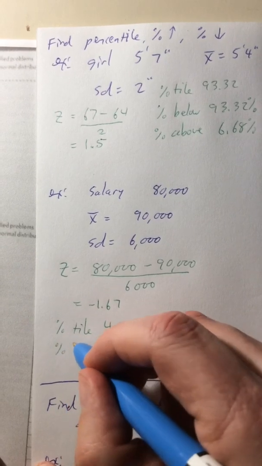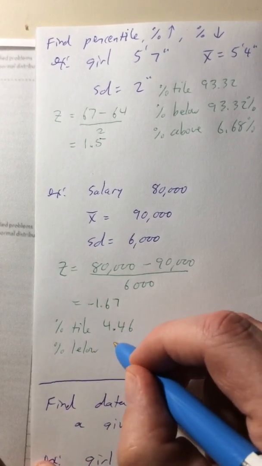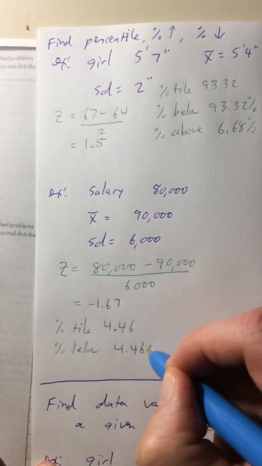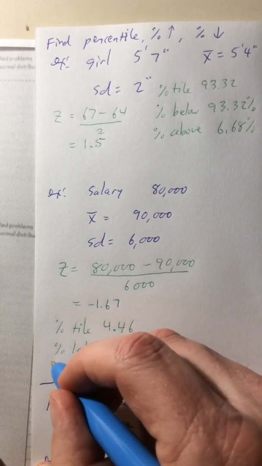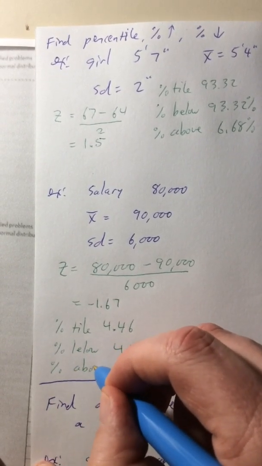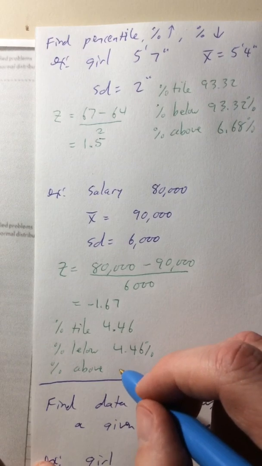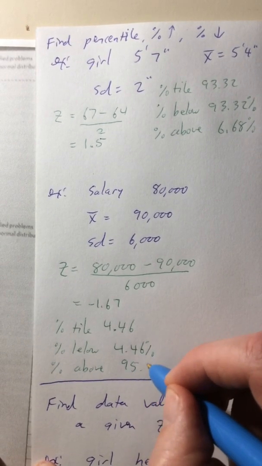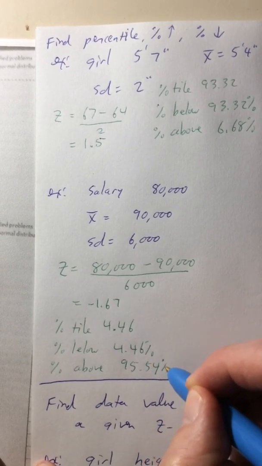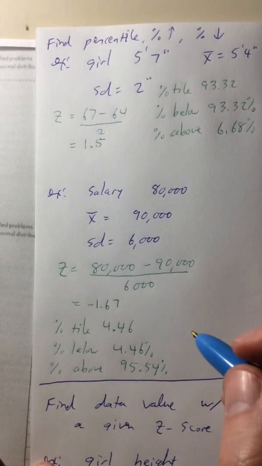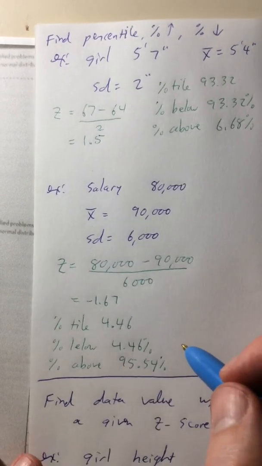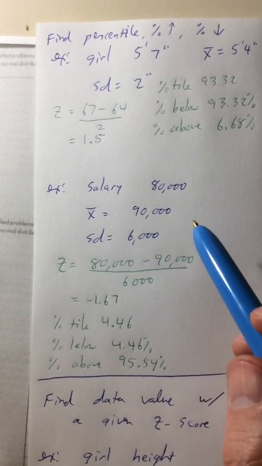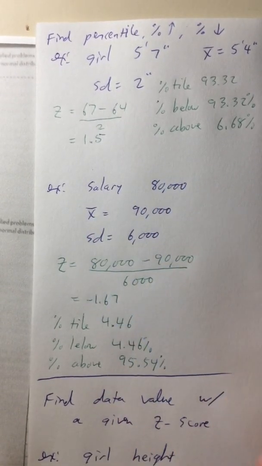Percent below, yep, you guessed it, 4.46% below. And percent above is 95.54%. So I'm going to guess that Bob probably doesn't talk about his salary very much at that company. Okay, there it is. So finding the percent and percentile in context.